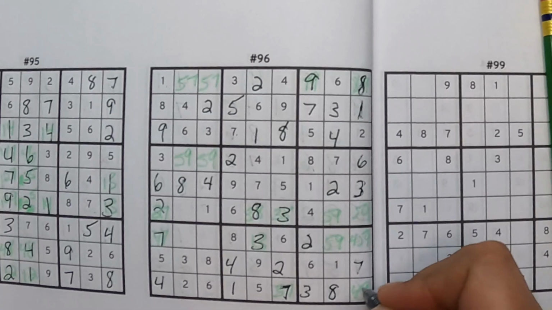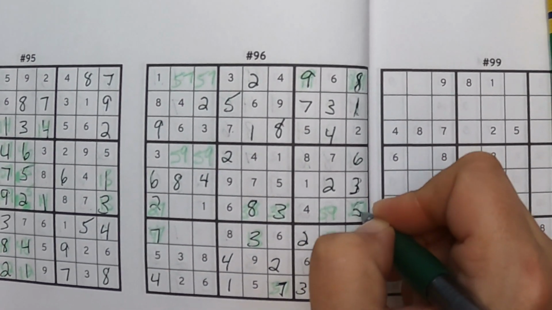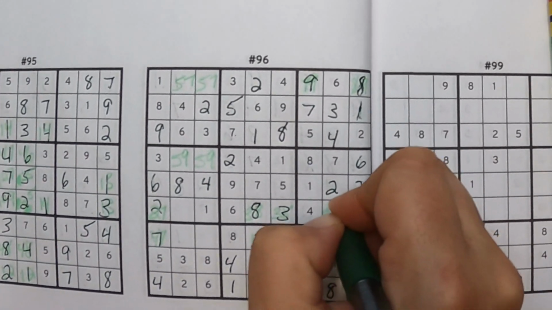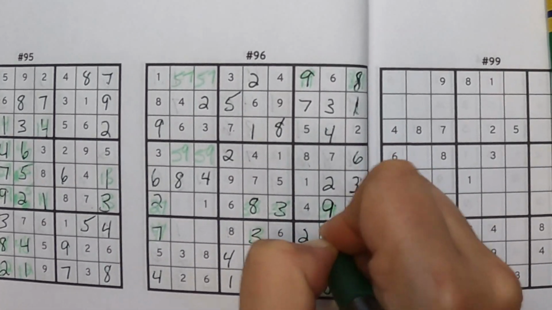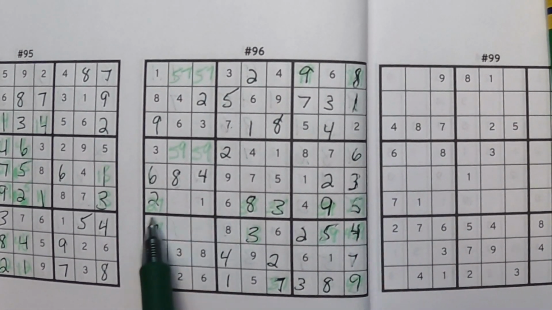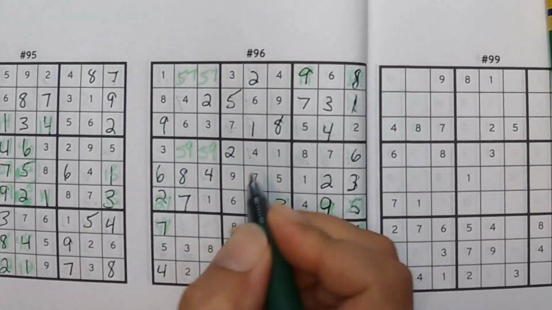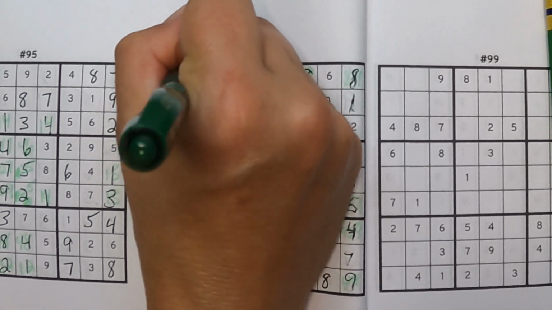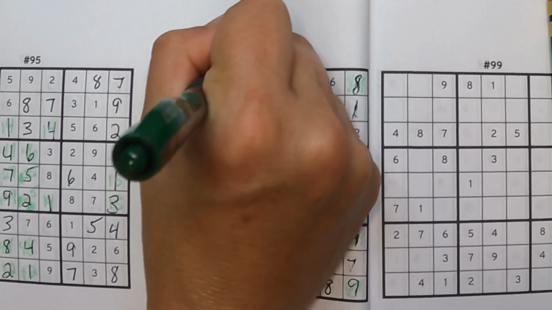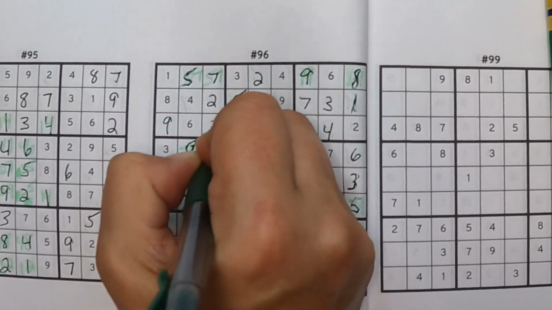That 4 makes this our 9, 5, 4. That 5 makes this our 9, 5. For this row now, we're missing a 7. That 7 makes this our 5, 7. That 5 makes this our 9, 5.